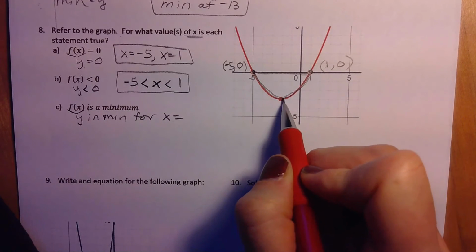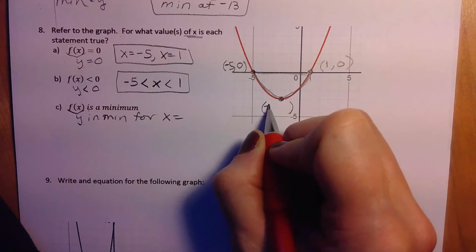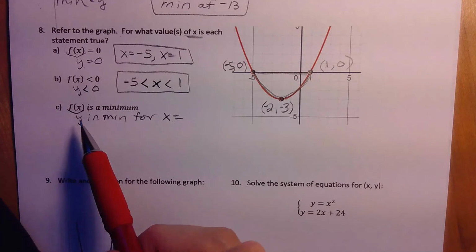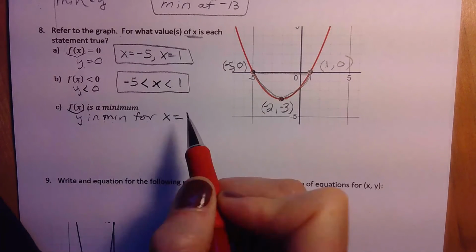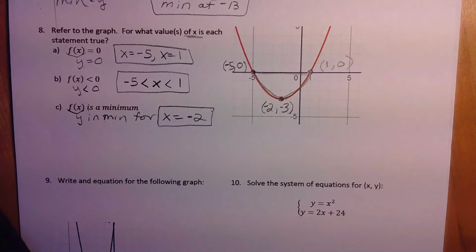So the minimum value we talked about above is the lowest point on your graph, which is here. This location is negative 2, negative 3. All right, so am I supposed to answer the x or the y value, right? So y is a minimum for x equal to negative 2. Okay.